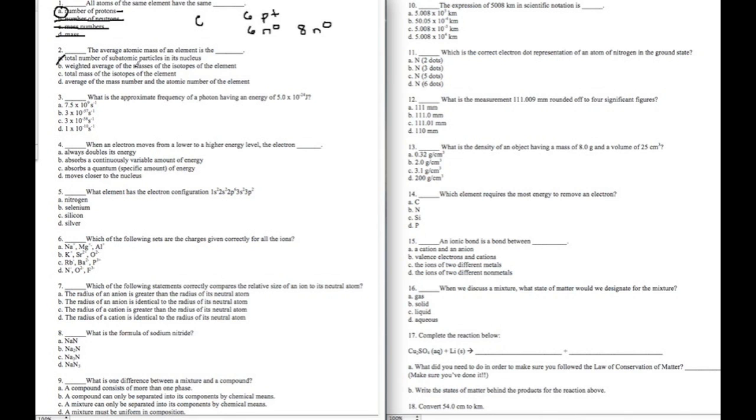The weighted average of the masses of the isotopes of the element. What that means is you take the mass numbers and then you find their weighted average, meaning you take their percent abundance and you add up all of those. So for example, if one isotope has a 92% abundance, and one has an 8% abundance, you would multiply one mass number by this and the other mass number by this, and you would add them up. Okay, so we'll get into specifics when we get to that part of this practice test, but that's your answer. It's a weighted average, B. None of the other answers make any sense.